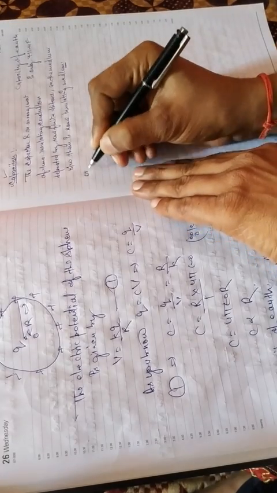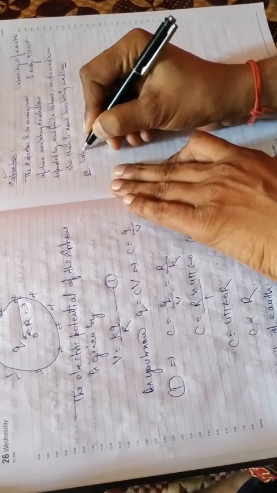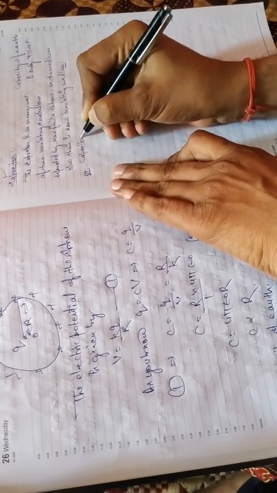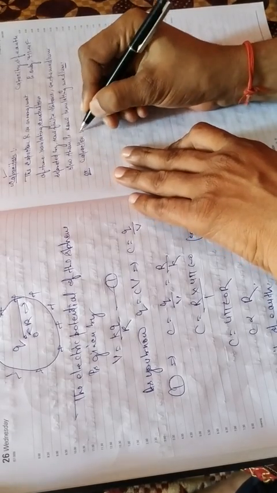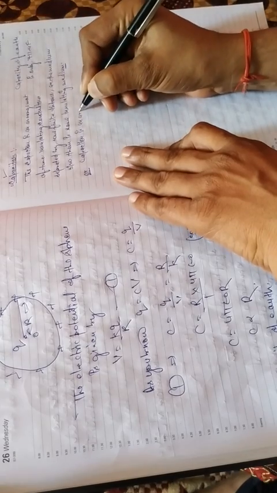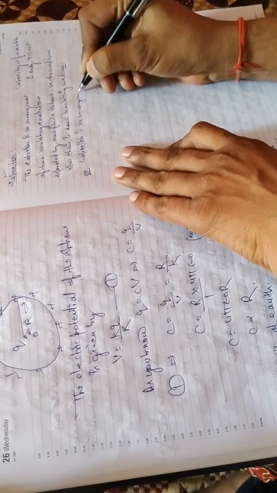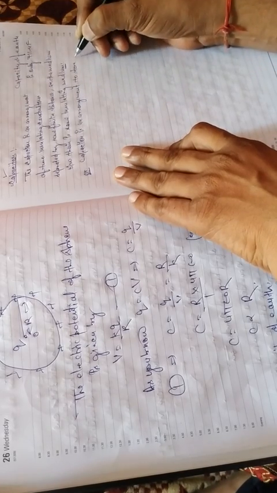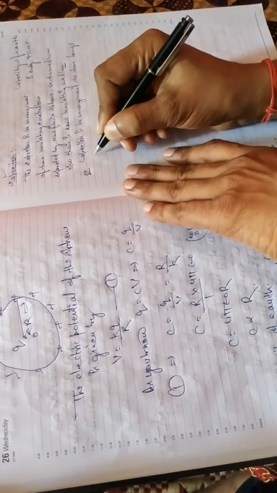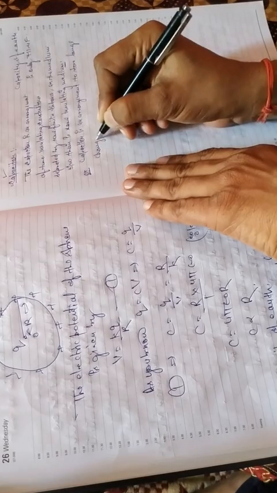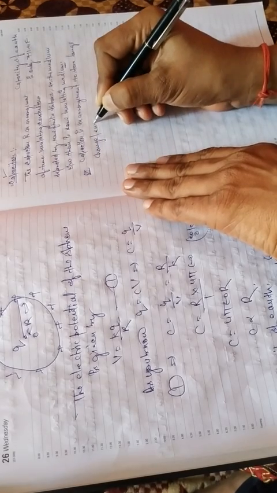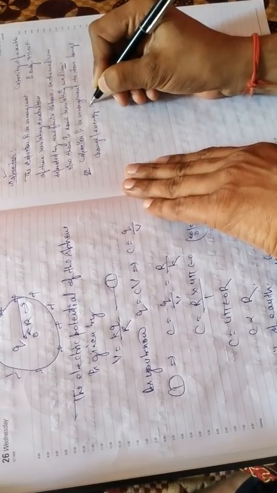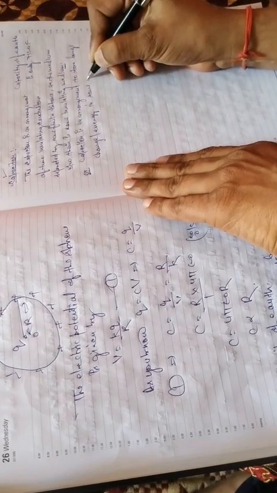Or you can say the capacitor is an arrangement to store large charge, or we can say energy, in small volume.